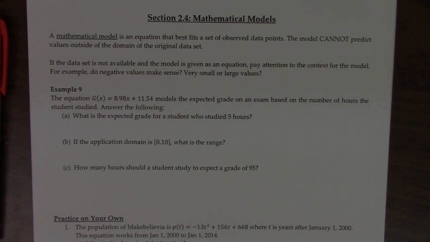All right, section 2.4 is dealing with mathematical models. Up until this point, we've just been looking at equations with no real context to them. Now what we're going to do is see that these equations actually represent things we would want to measure in the real world. So it's getting into what most students would think of as traditional word problem territory. A model is an equation that best fits a set of observed data points.